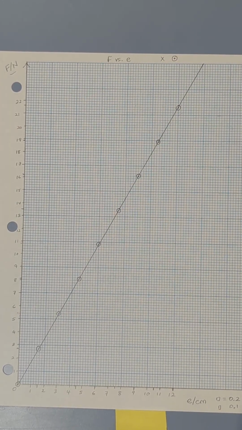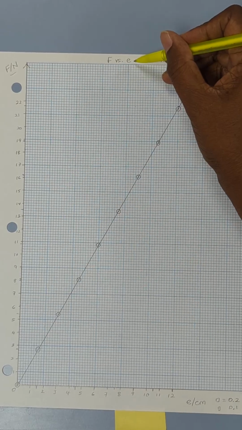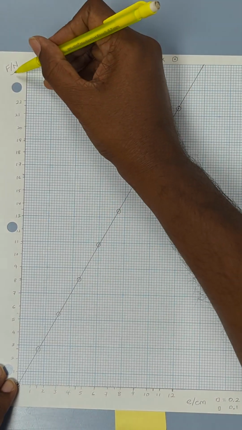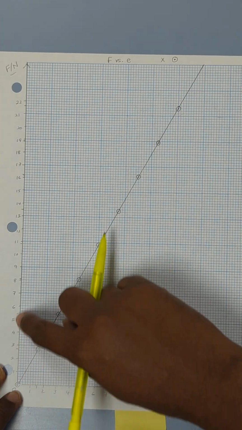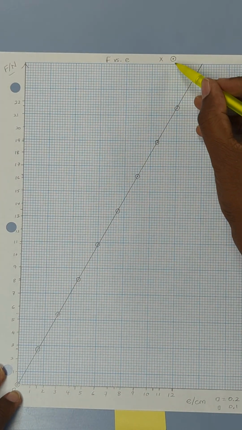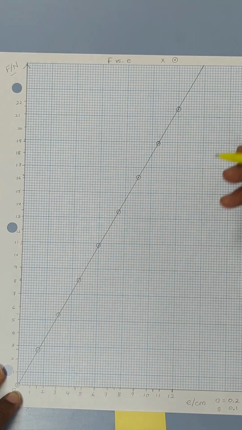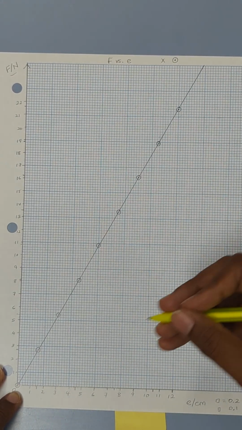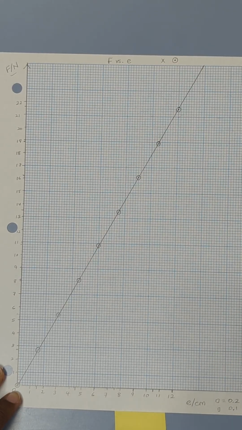So this was part A, to plot the actual graph. You make sure you have your heading, your title of the graph. Each axis has a label. Each axis has a good proper scale. The points are either X's or dots and circles. You plot them correctly. You draw a line with a long ruler and not a short ruler that you then extend. It has to be a long ruler.